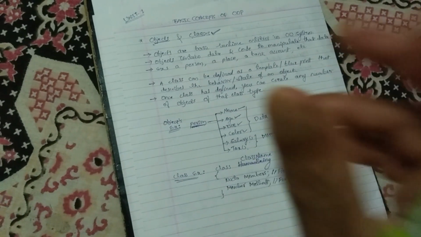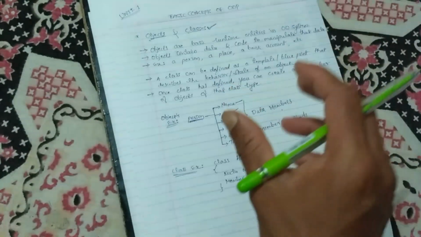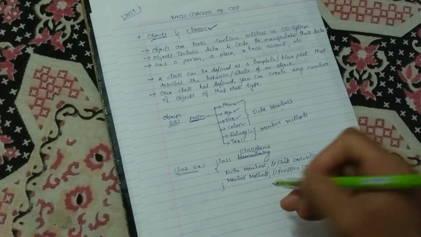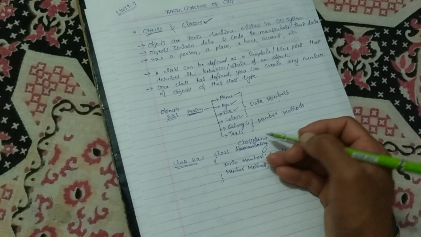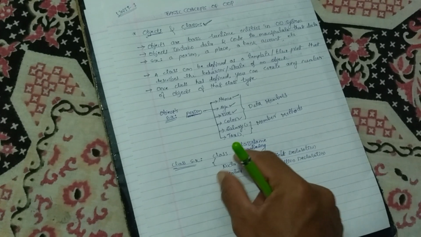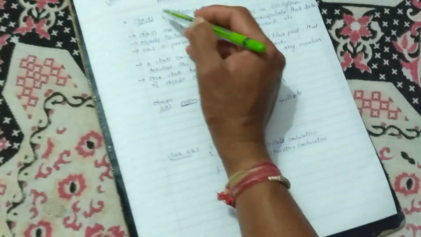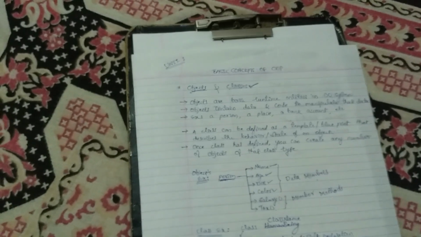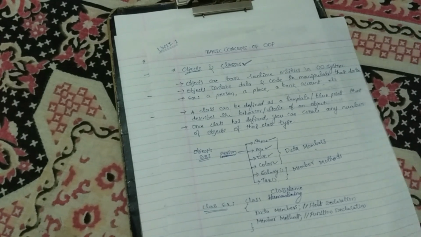A class puts the object's data members as well as member methods together at one place; we are wrapping the data in a single unit. That is a class. Programmatically, how to create a class and an object, we'll see in further videos. So we'll move on to the further topics.